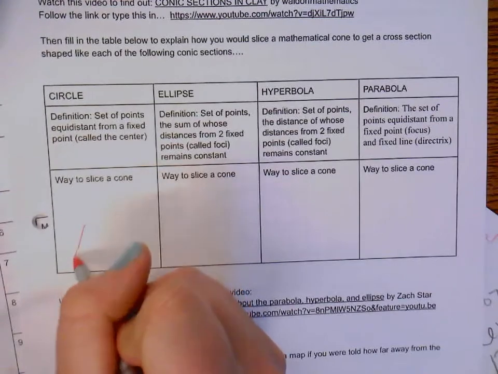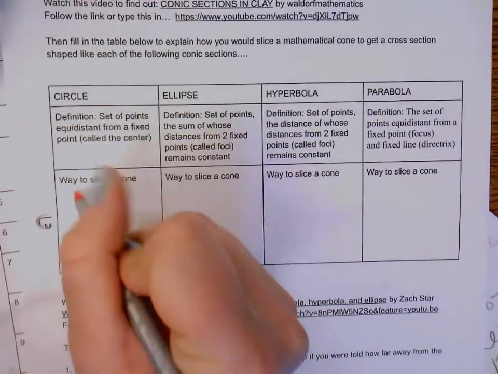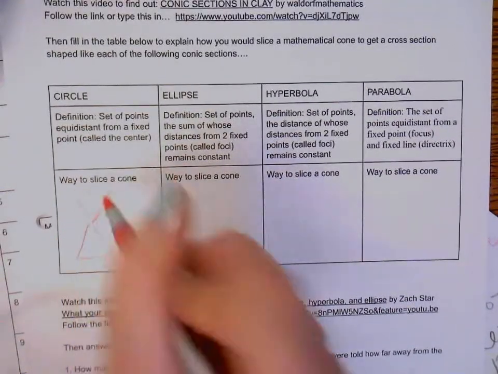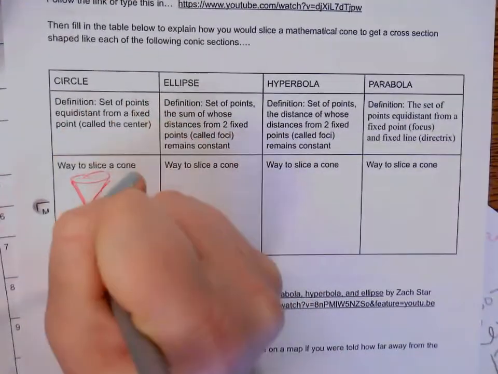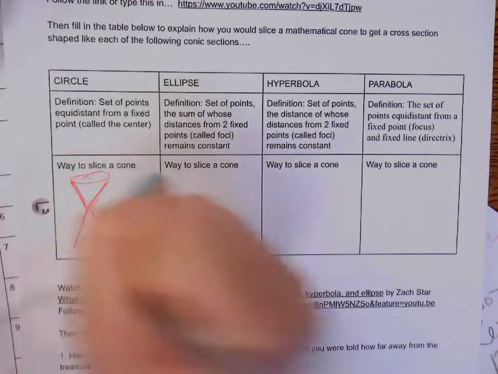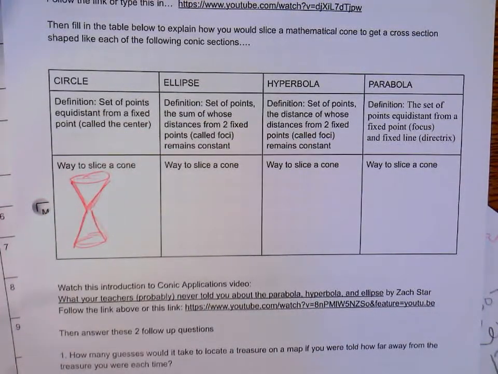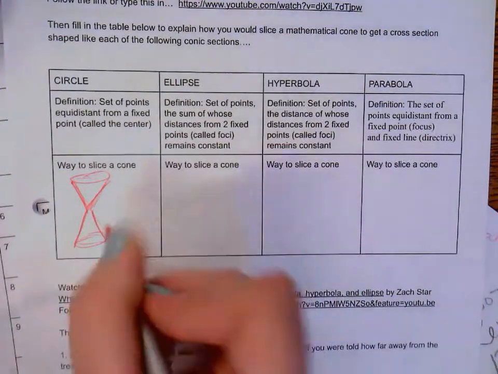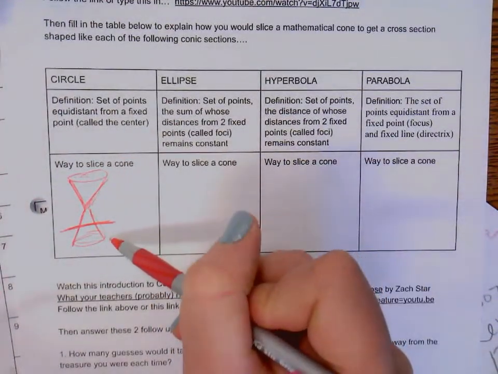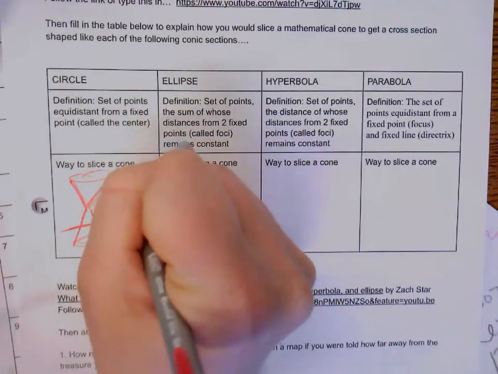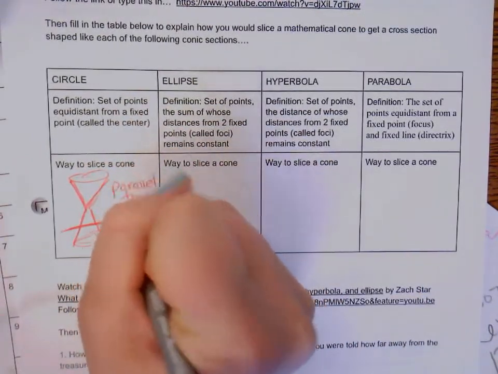A descriptive language. So for the circle, I'm just going to draw this, the mathematical cone. It looks like two cones on top of each other, but they're just calling this a mathematical cone. How would you describe, you have to slice the cone how? Yeah, horizontally, or you could say parallel to the base, couldn't you? Isn't that line going to be parallel to the base? So, parallel to the base.